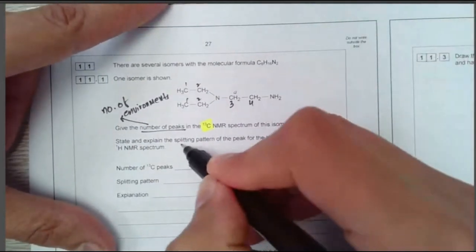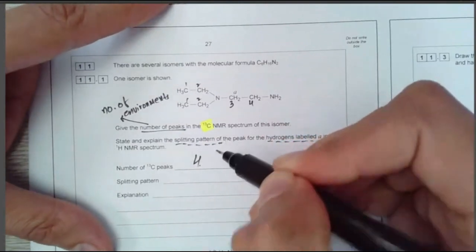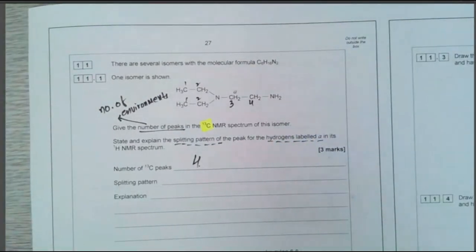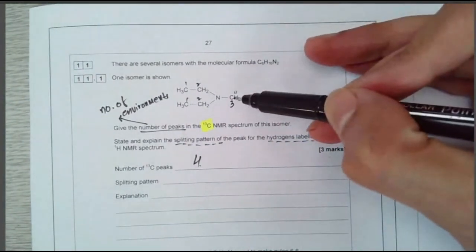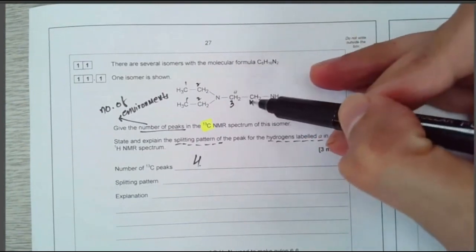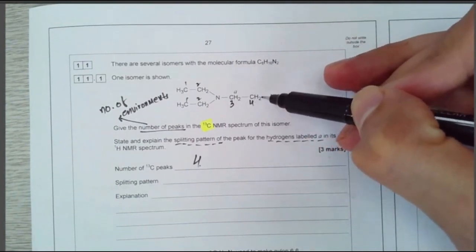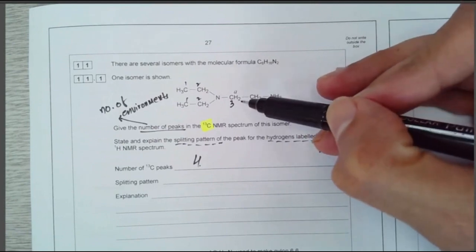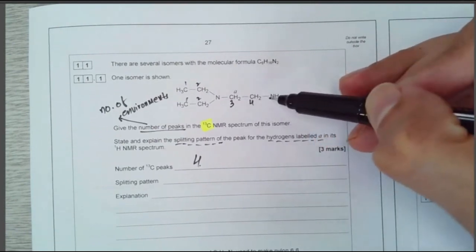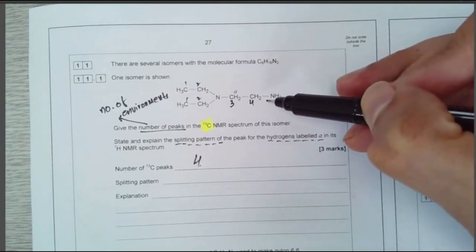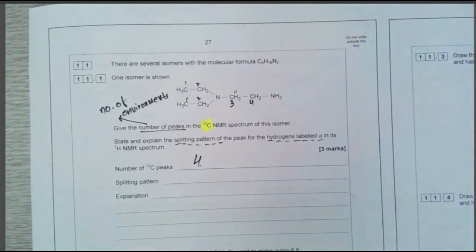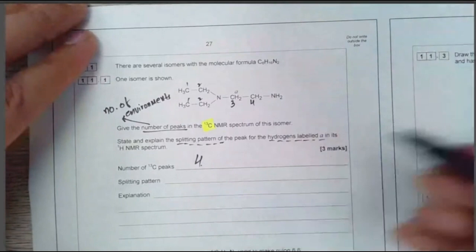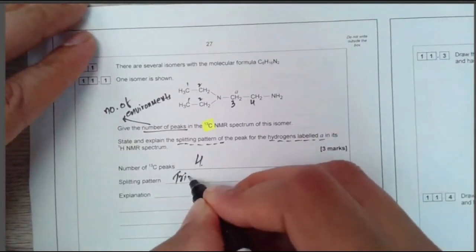Now, to see the splitting pattern, what do we do? We always consider the next carbon, not this carbon. We'll look at the next carbon. So the next carbon is here. There are 2 hydrogens here. Are these 2 hydrogens in the same environment as these 2? No, they are not, right? They are in different environments. So if they are in different environments, then the rule which is n plus 1 will apply. So in this case, I can say the splitting pattern will be triplet.